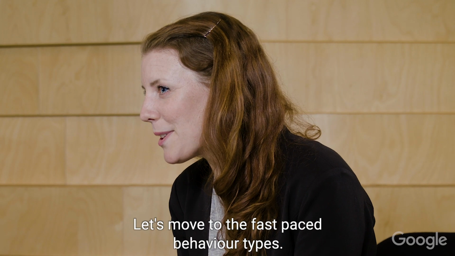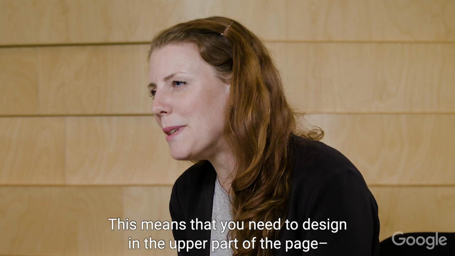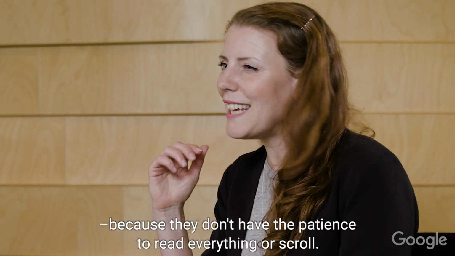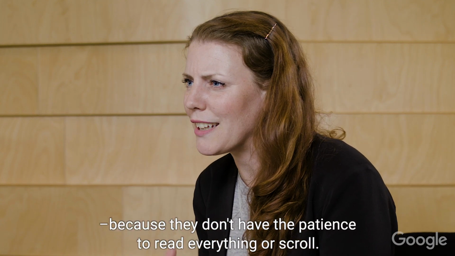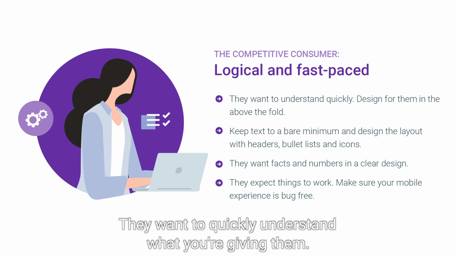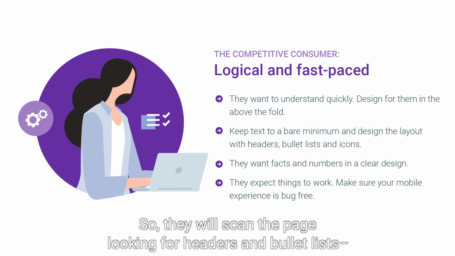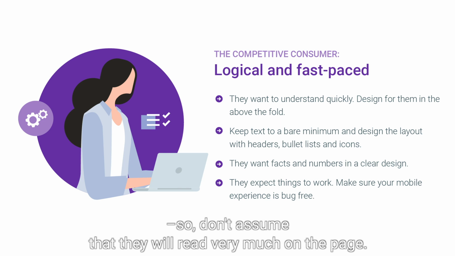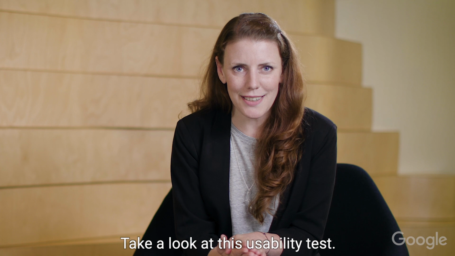Let's move to the behavior types that are fast-paced, which means that you need to design for them in the upper part of the page, because they don't have the patience to read everything and scroll. The competitive people are fast-paced and logical. They want to understand what you're giving them quickly, so they will scan the page looking for headers and bullet lists to summarize. They get super frustrated by weak clarity, so don't assume that they will read too much on the page. Take a look at this usability test.